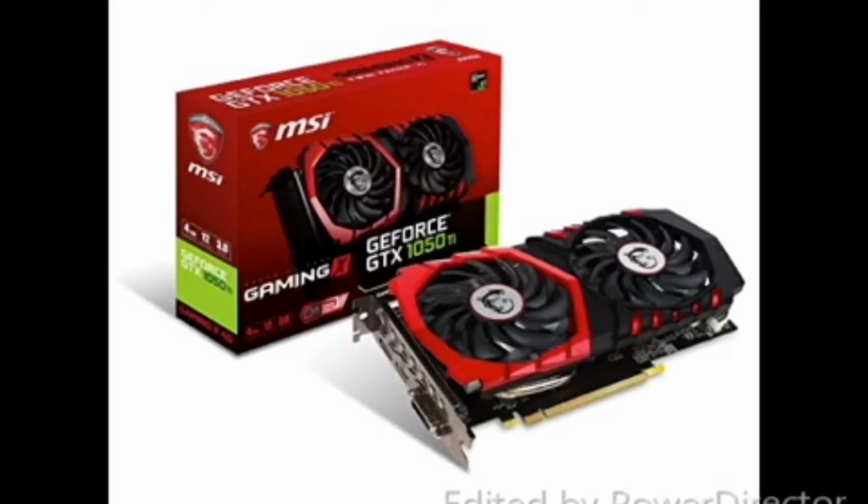Next, move to the graphics card. A graphics card is a piece of computer hardware that produces the image that we can see on the monitor. The graphics card is responsible for rendering an image to our monitor.